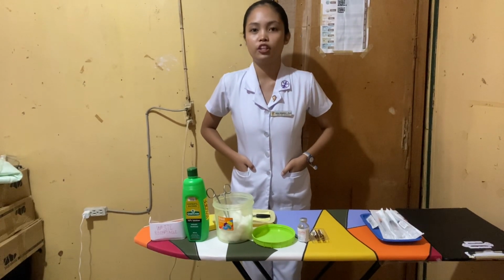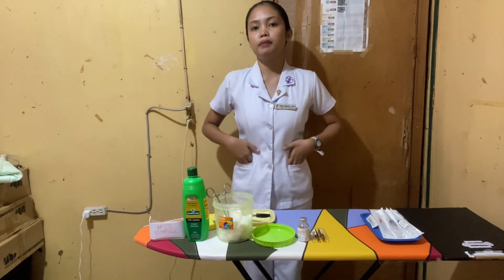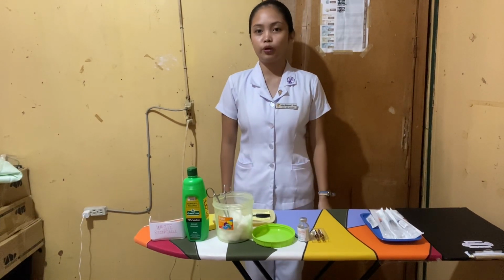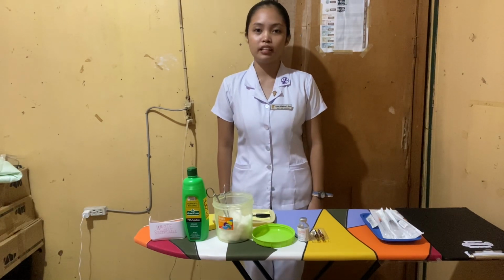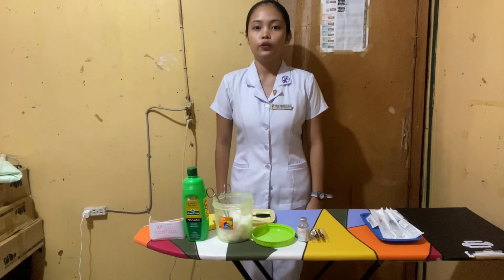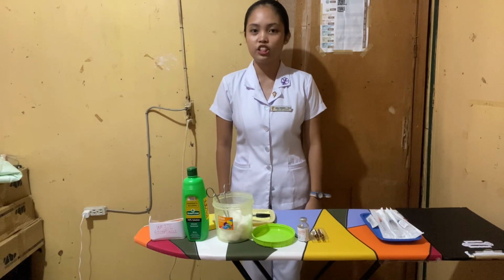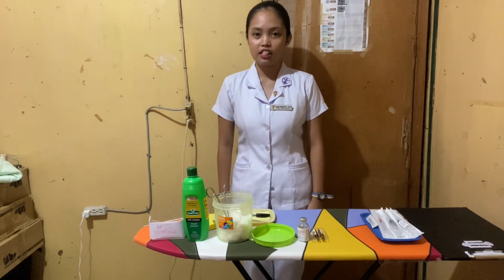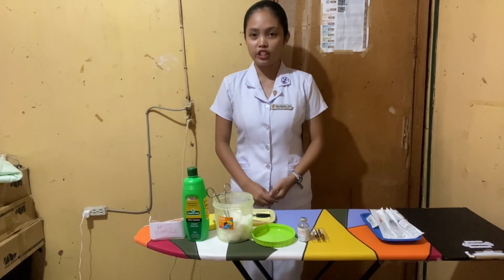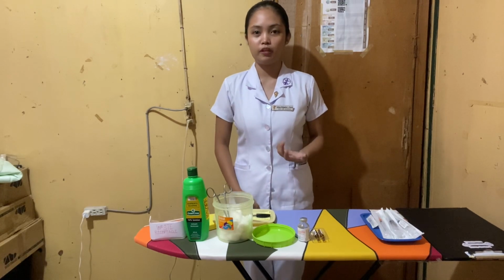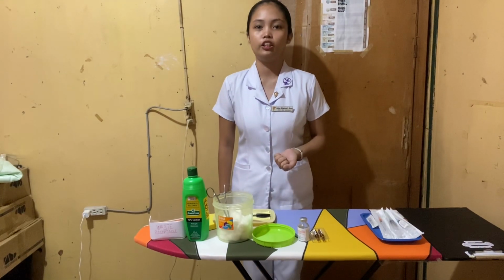intramuscular and the intravenous routes. In performing medication administration, it is important to remember, observe, and perform the 10 rights of medication administration to ensure patient safety and ensure that we give our clients the most appropriate care. Prior to the procedure, first thing we need to do is to check the doctor's order on the patient's medication administration record.